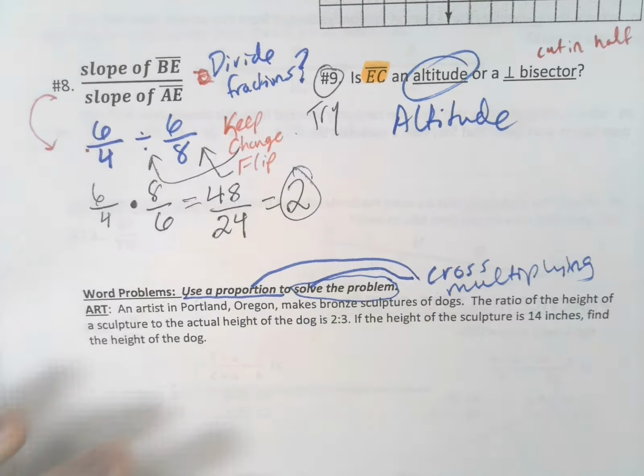And so like I said, guys, you know exactly what to do. We're going to cross multiply. 3 times 14 is 42. 2 times X is 2X. And when you divide by 2, you find out the actual dog is 21 inches tall.